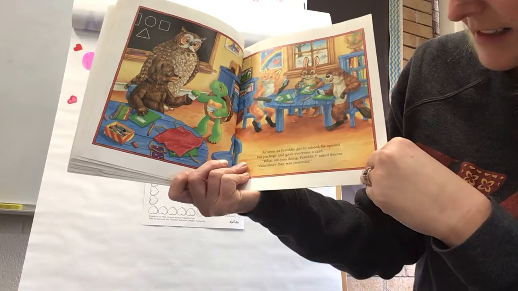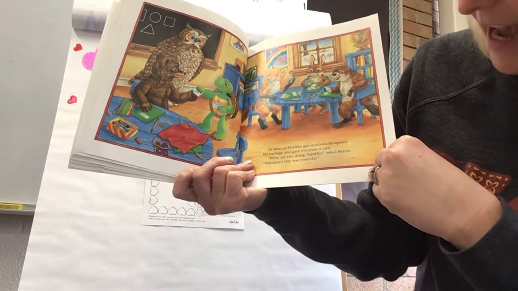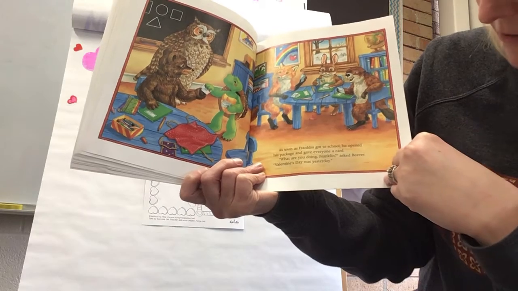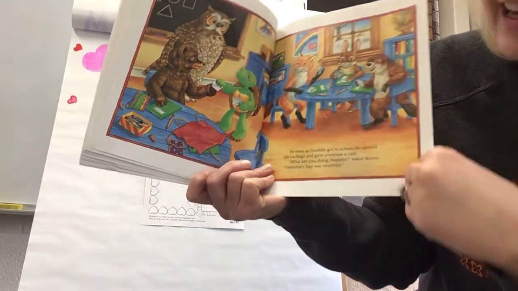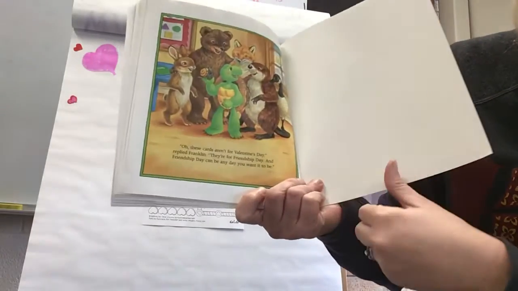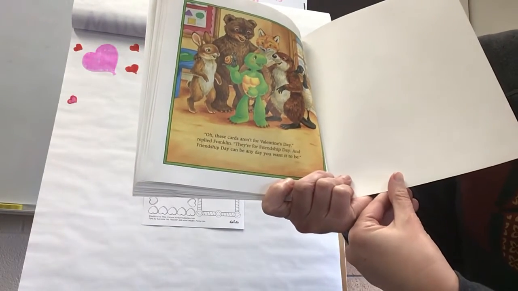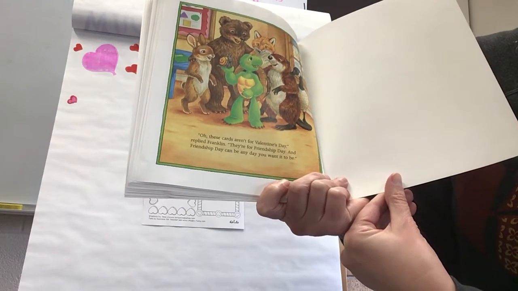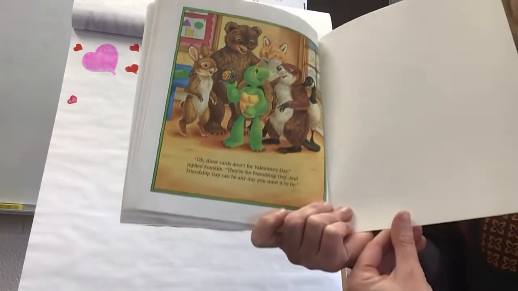As soon as Franklin got to school, he opened his package and gave everyone a card. "What are you doing, Franklin?" asked Beaver. "Valentine's Day was yesterday." "Oh, these cards aren't for Valentine's Day," replied Franklin. "They're for Friendship Day, and Friendship Day can be any day you want it to be."